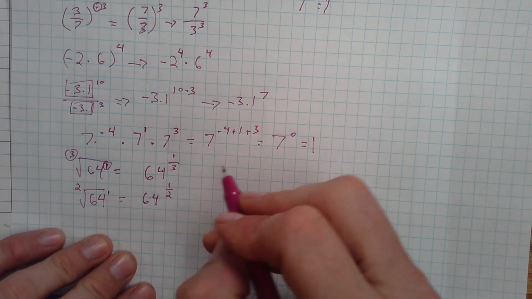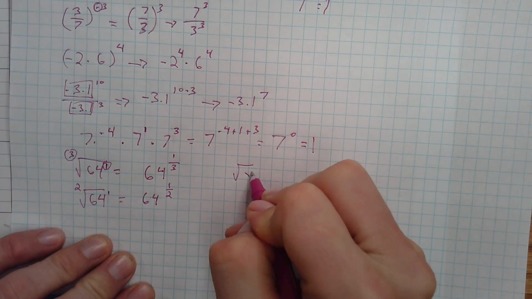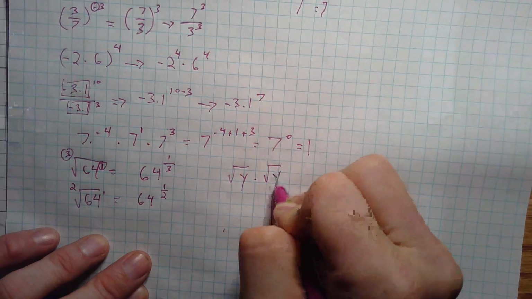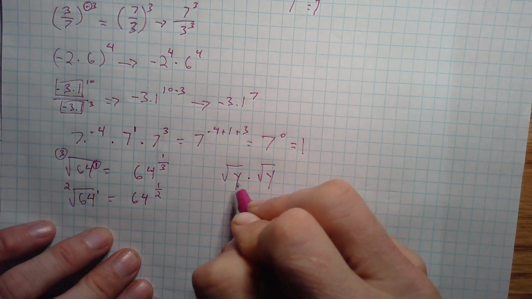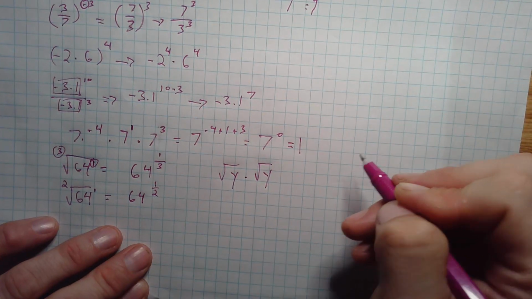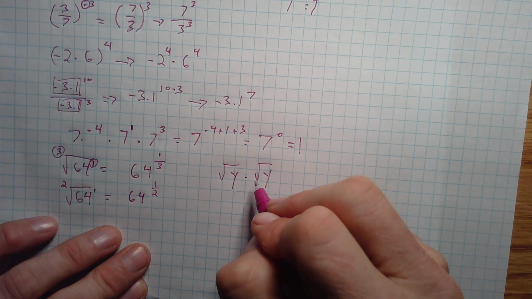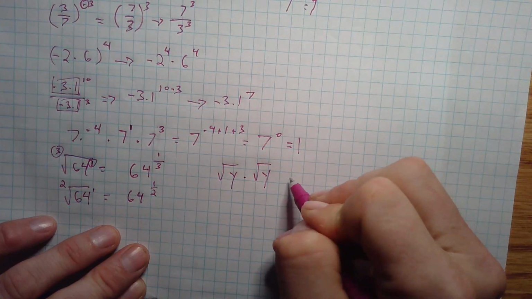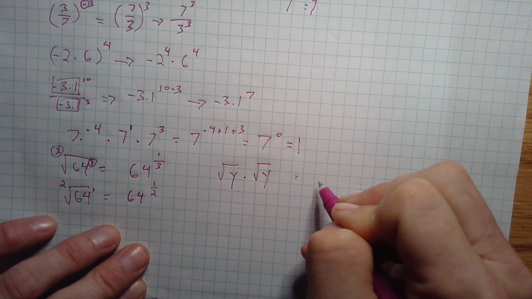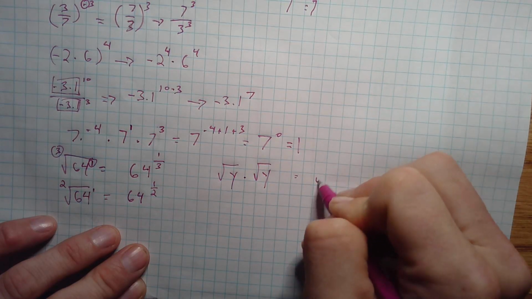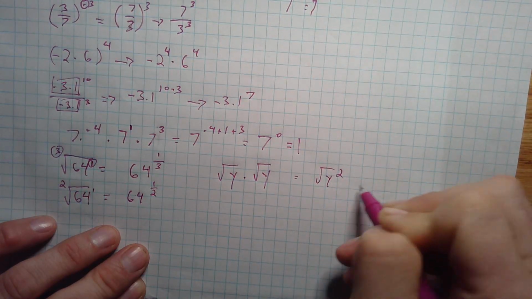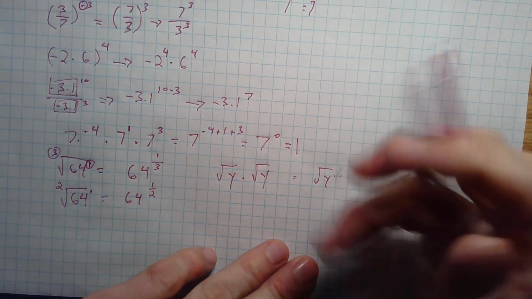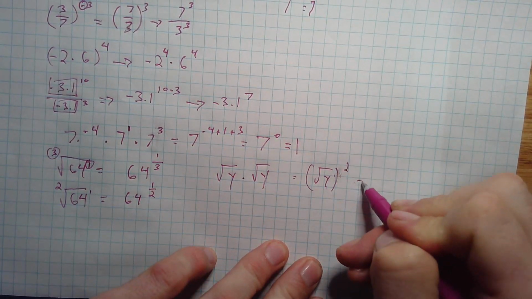All right, so here we have the square root of y times the square root of y, and we're going to figure out how to do this. The square root of y times the square root of y is just the square root of y squared, which equals y.